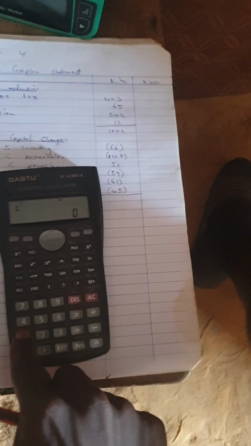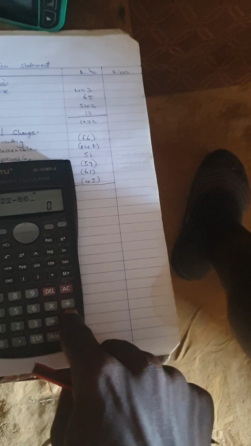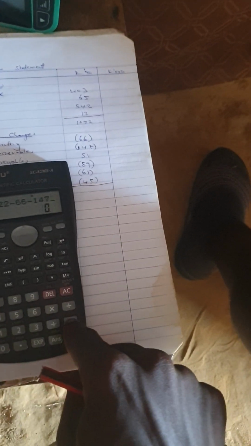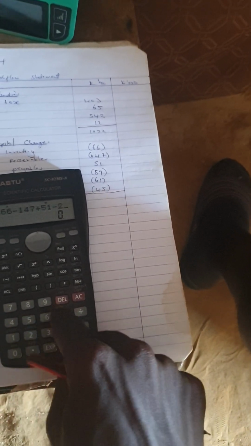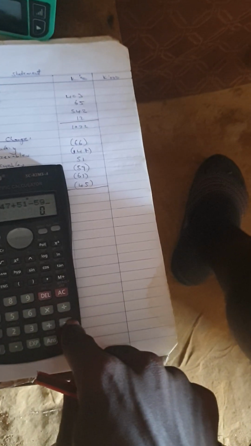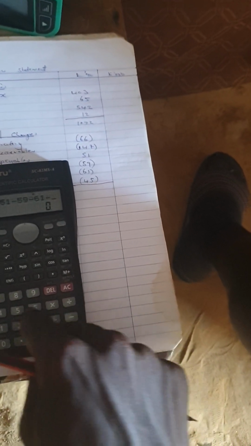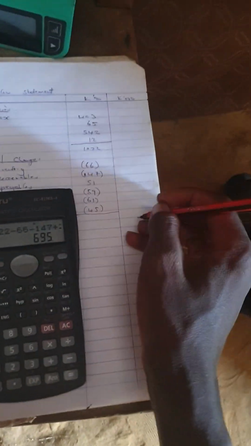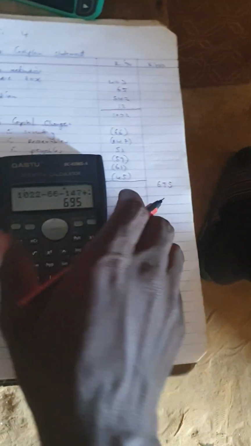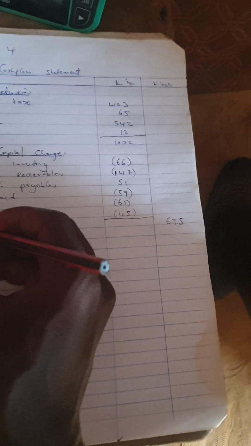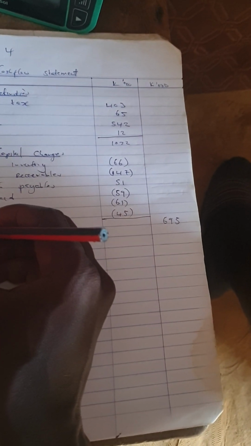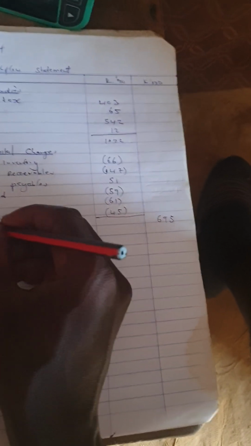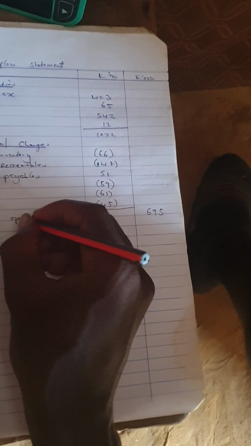Okay, so we had the 1022 on top, positive, minus 66, the bracket means subtract, minus 147 plus 51 minus 59 minus 59 minus 61 minus 45. We have 695. So that's all with our operating activities. So that is our cash flow, cash from operating activities.